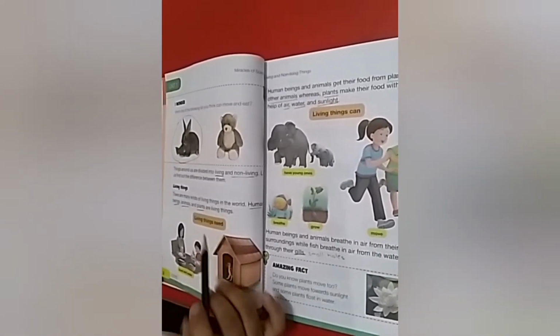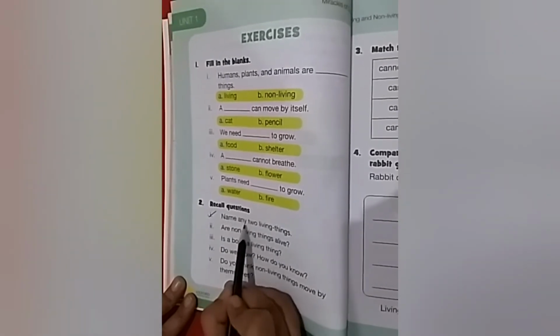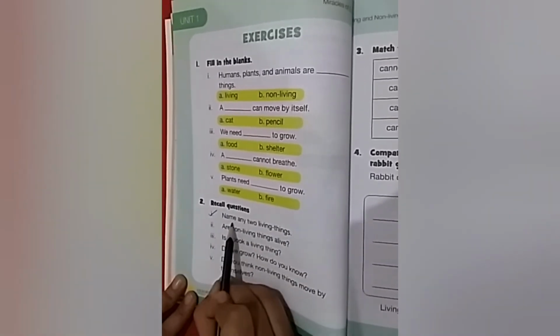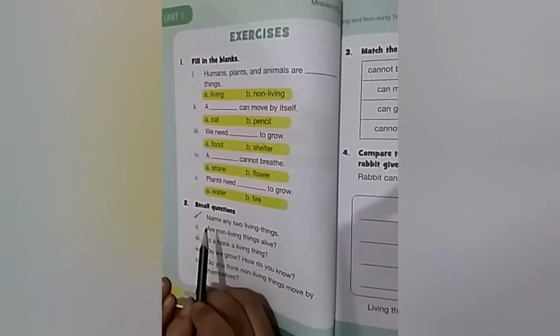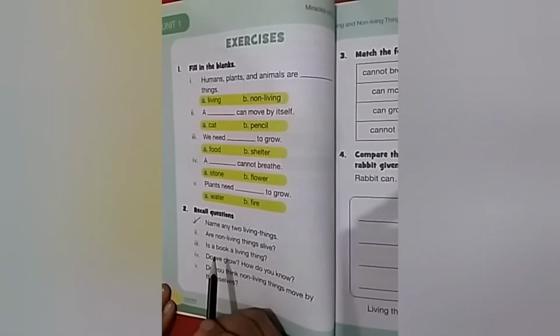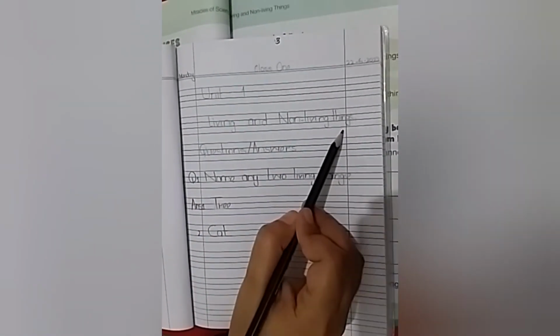Now today I am giving you a small task. Open page number 8. Question number 1. You can write this question in your notebooks. Name any 2 living things. You can write any 2 living things. You can draw a margin line, write day and date and do your work neat and clean. Write the chapter name, living and non-living things.